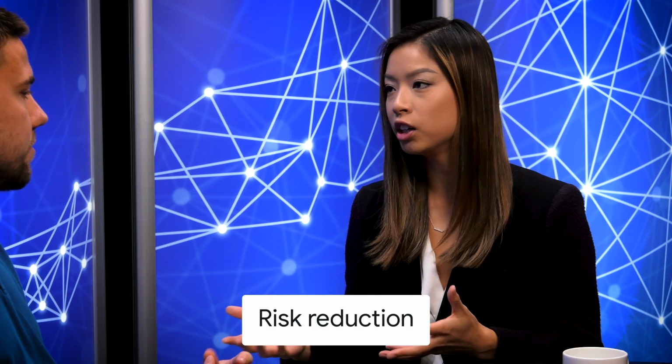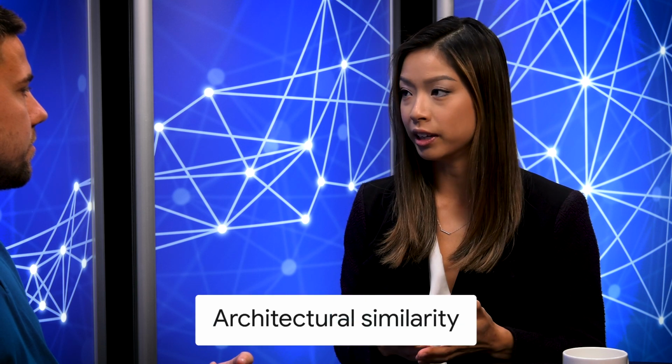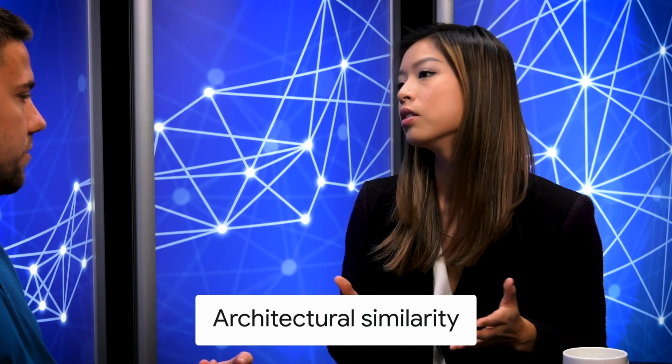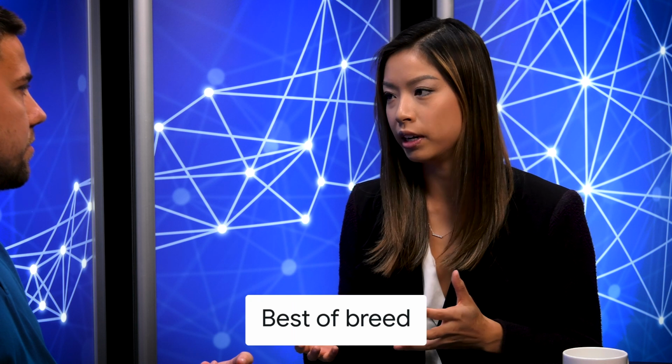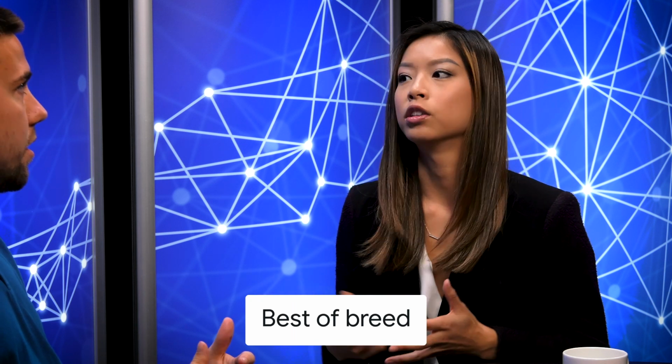Yeah. Let's move on to deciding on a strategy, because I know an estimated 88% of organizations are adopting multi-cloud today. And that can be for many reasons. One being risk reduction. They don't want to put all their eggs in one basket. Another being architectural similarity, like for like between clouds, or maybe even best of breed or feature availability in each cloud. Have you seen any other motivating factors for companies?